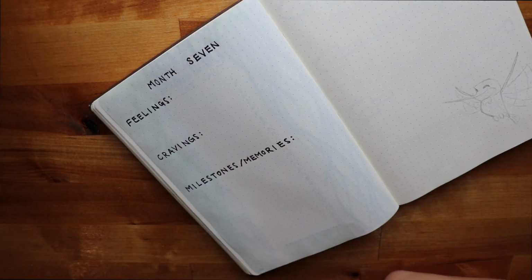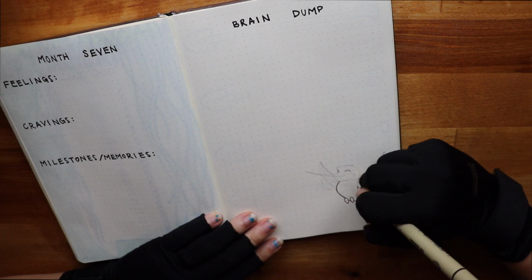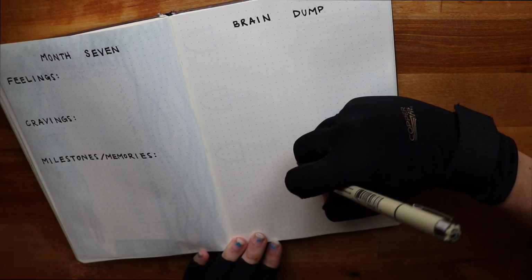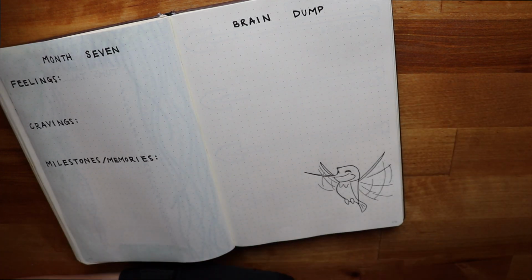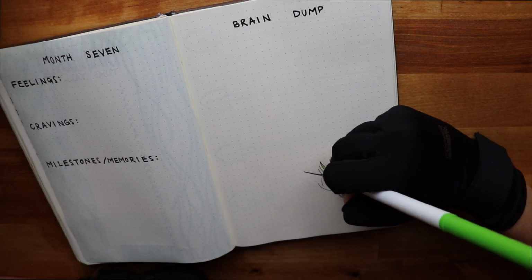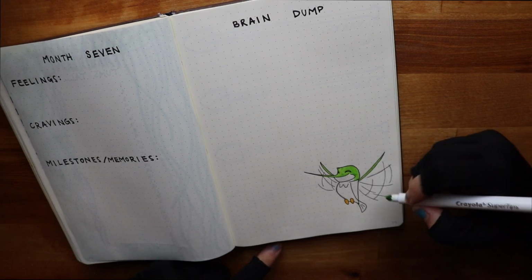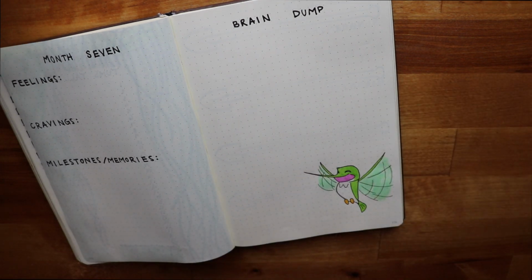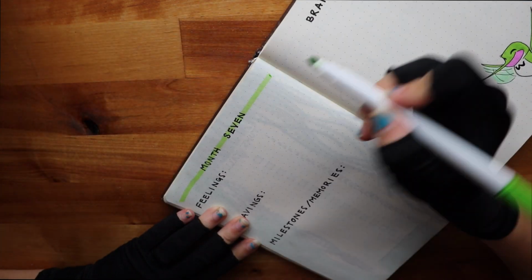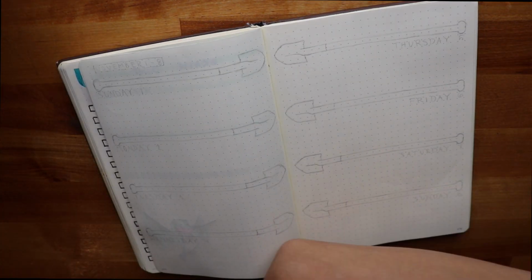On the next page is my month 7 and brain dump page. Again, I kept it very, very simple. All I did was draw Flit down in the corner of the brain dump page and then highlighted with some of Flit's coloring, I guess you could say. His green color. Yeah, and that was really it for this page.